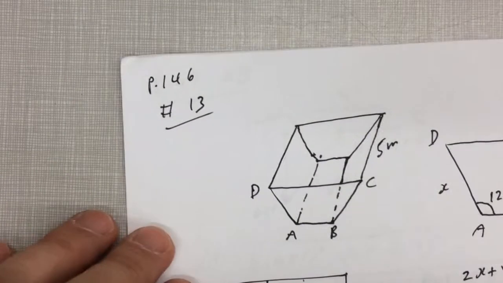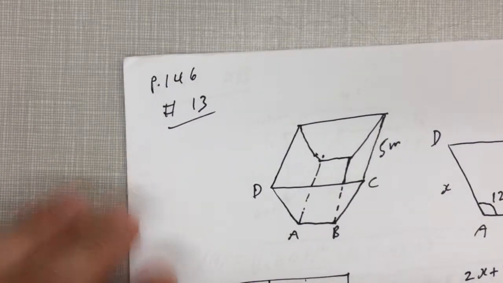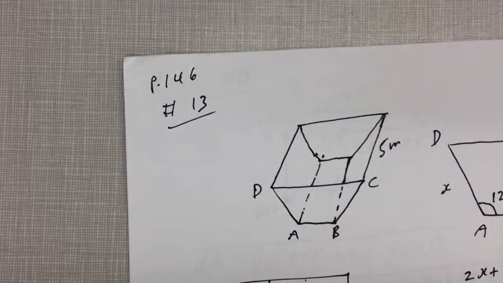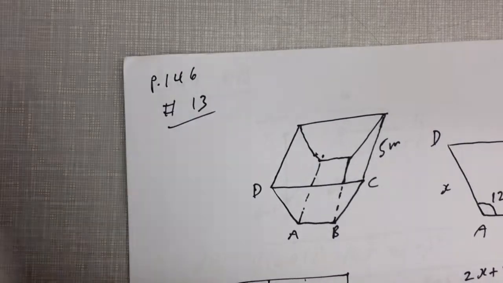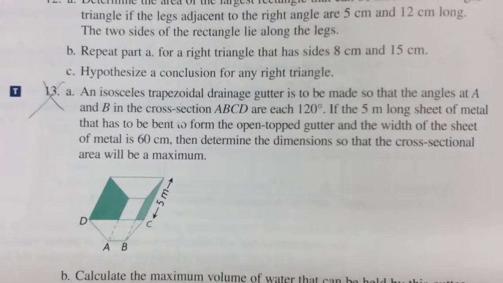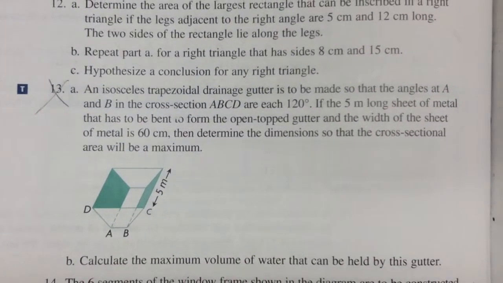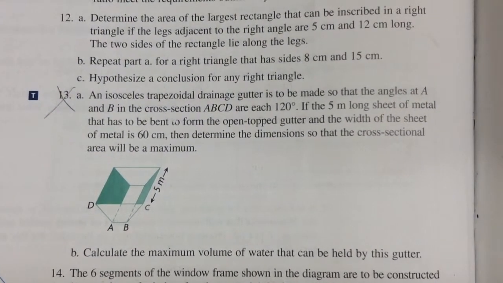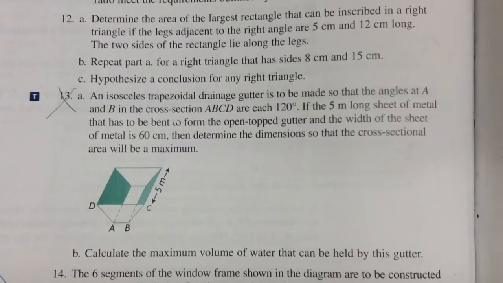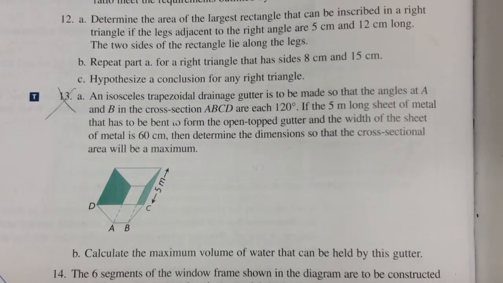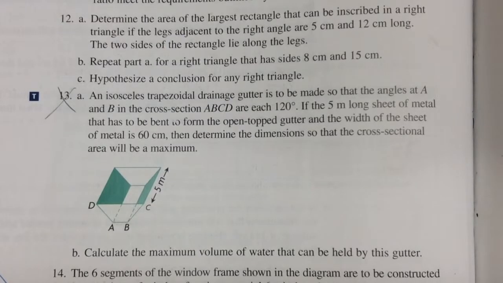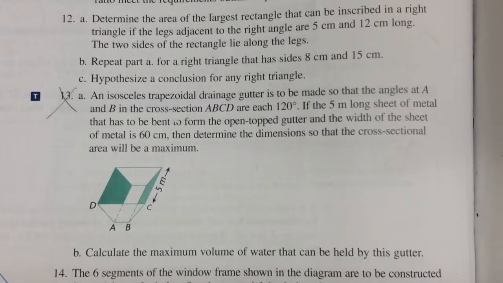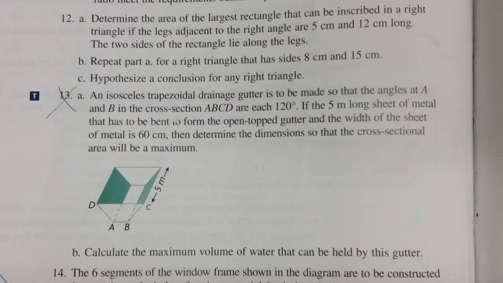Number 13. 13 is a fun one. 13 is a trough, and in the question it wasn't very clear that it's an open-ended trough. So there's no ends to this trough. So this is the question here, number 13. An isosceles trapezoidal drainage gutter is to be made so that the angles at A and B in the cross section ABCD are each 120 degrees.